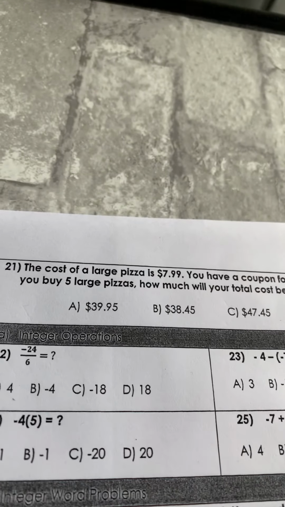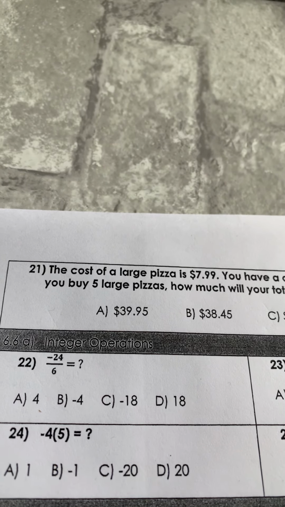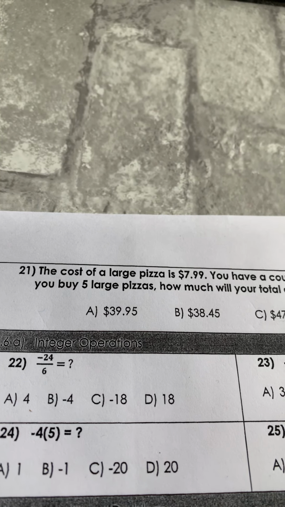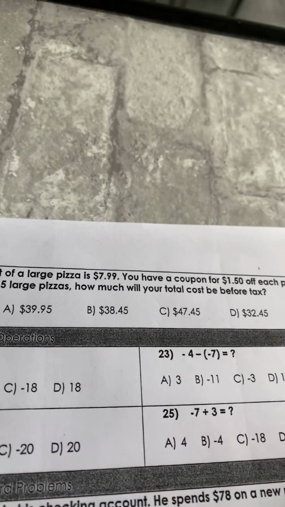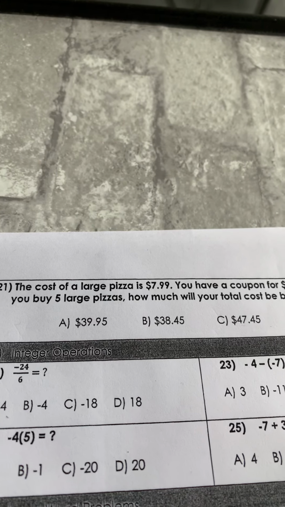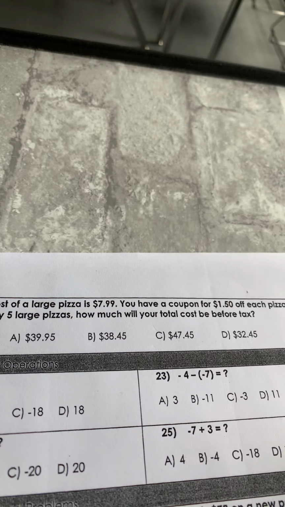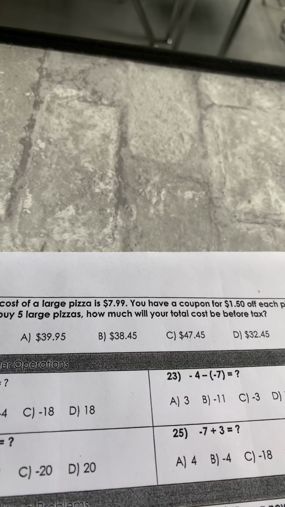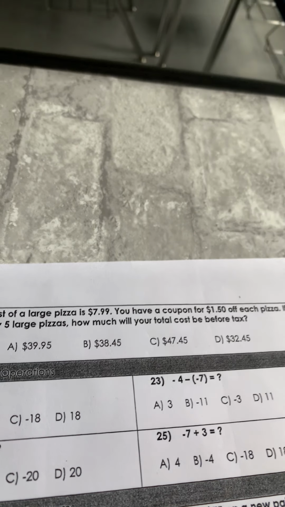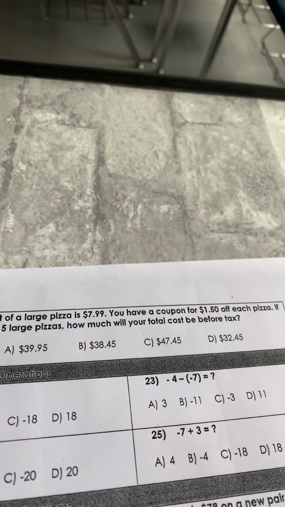Okay? All right. I totally forgot about question 21. Okay. So 21, and this is the last one, and we will be finished. So the cost of a large pizza is $7.99. You have a coupon for $1 off of each pizza. You buy 5 large pizzas. How much will your total cost be? Now, you can technically do this one 2 different ways. And either way is up to you.